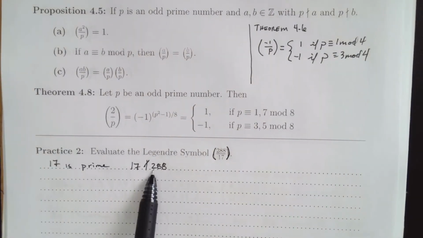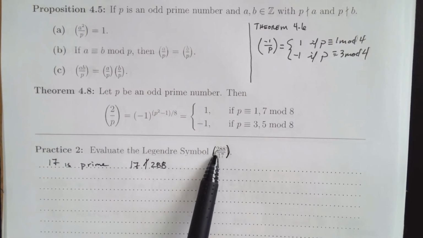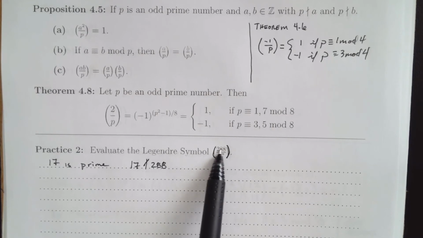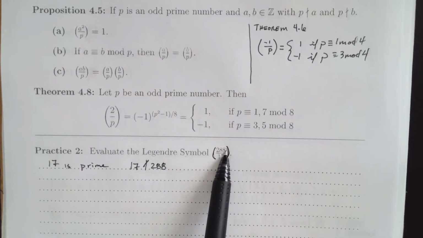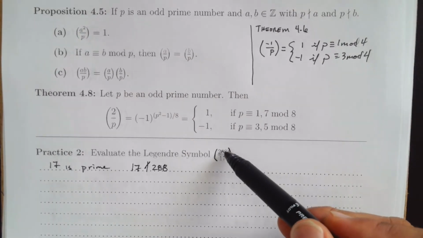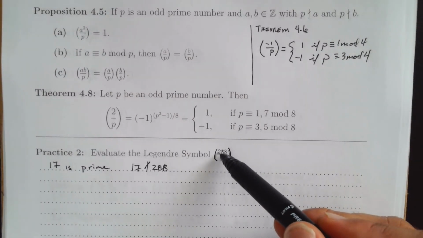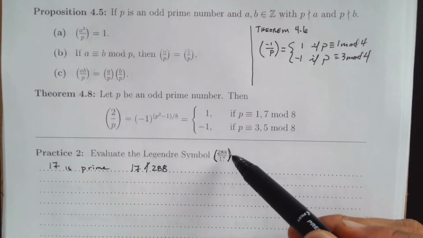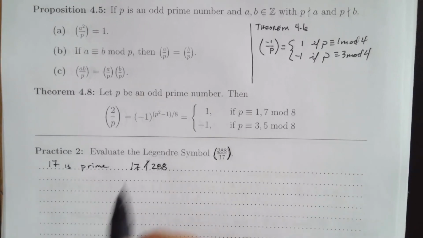Okay, and that's true. Now, do we have a perfect square that is a factor or a divisor of 288? And the answer to that is yes. Why? 8 plus 8 is 16, plus 2 is 18. So the sum of the digits of 288 is 18, which is divisible by 9.